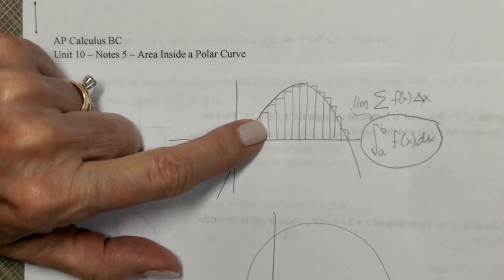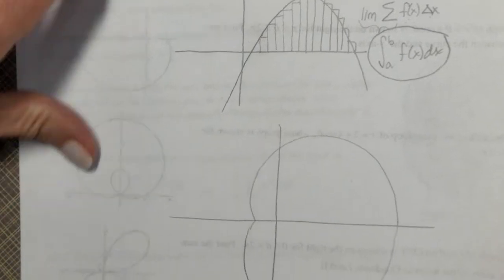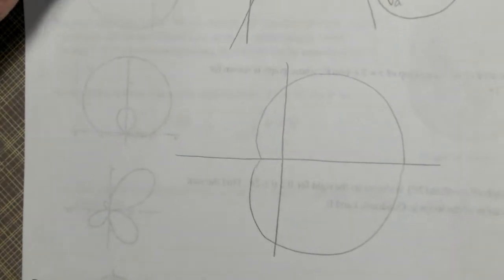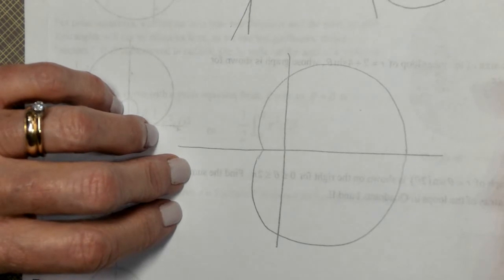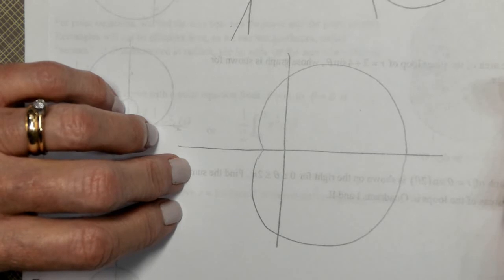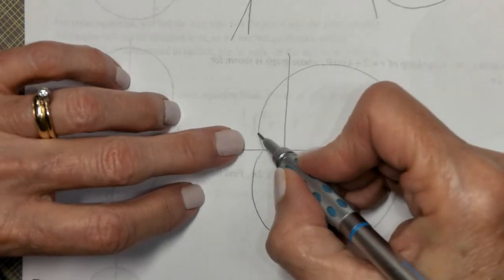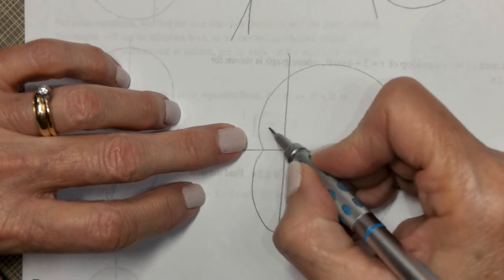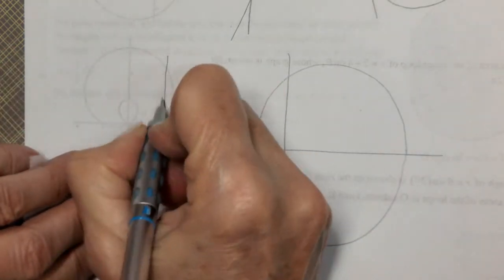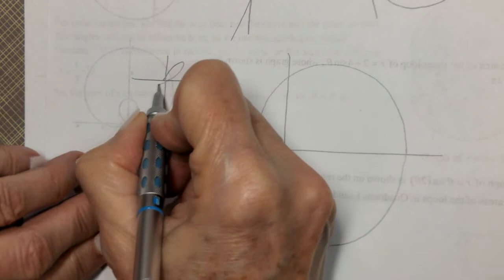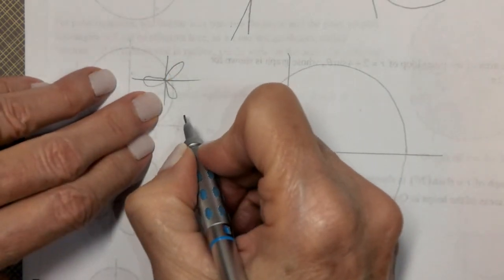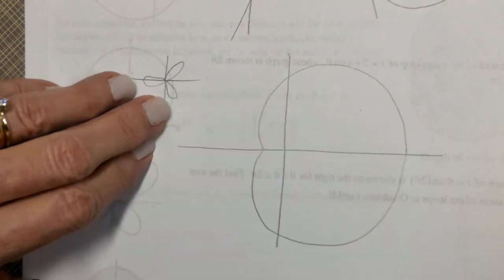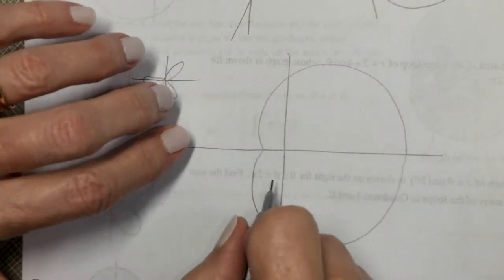Well, now we are in polars, and using rectangles to start this process of finding the area inside this is not going to be efficient for us. Okay, where's your rectangle going to go? Right here. And depending on your polar curve, rectangles might not be very efficient at all, right? So we're not going to use rectangles.